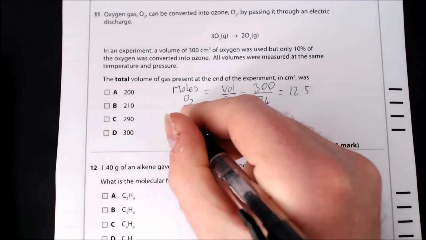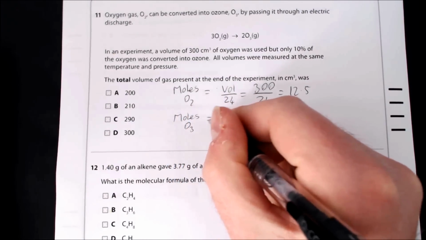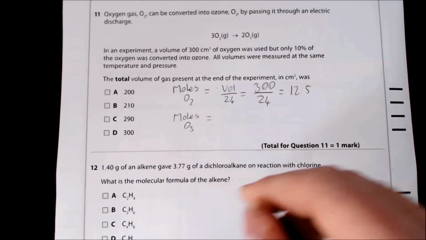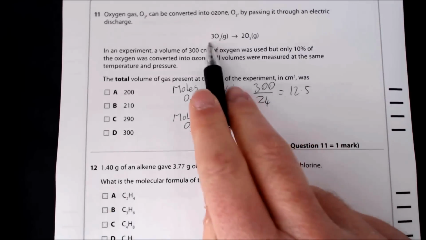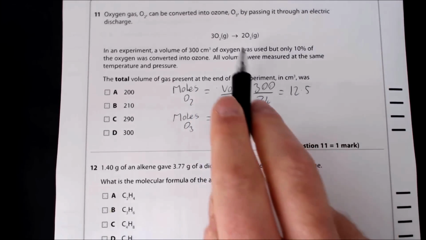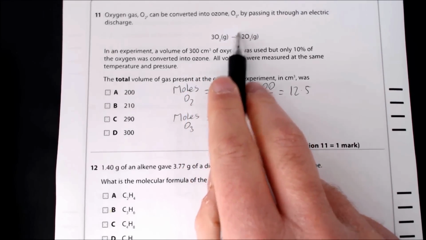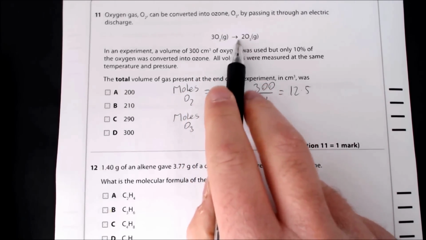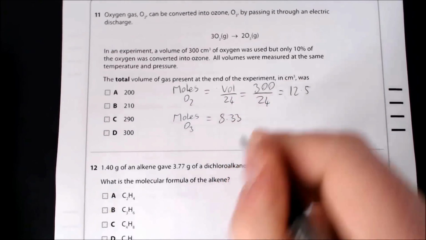So then we're going to work out the moles of ozone, and this is assuming that all of it converted. We'll deal with the 10% later. And all we had to do is effectively, this is the number of moles of oxygen. If we divide this number by 3 to get 1 mole of oxygen, multiply by 2 to find the number of moles of ozone. If all of it converted, like I say, then that would be 8.33.